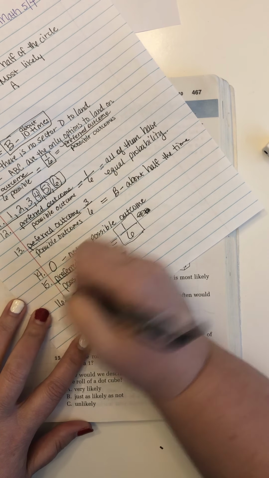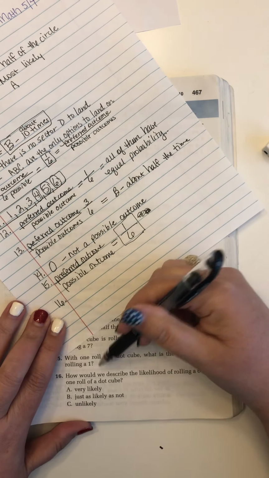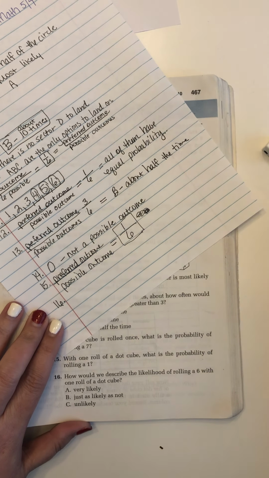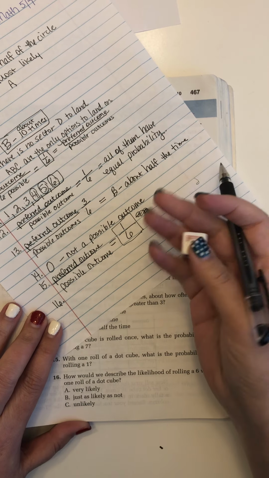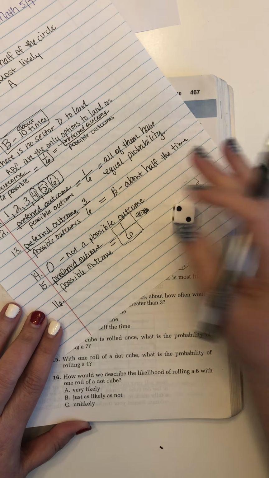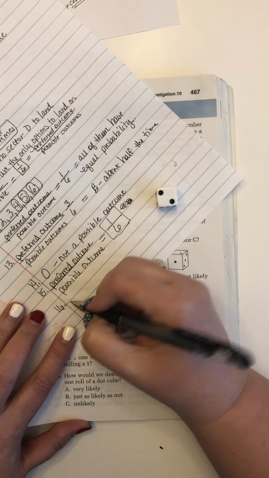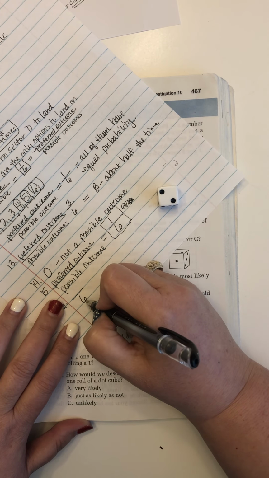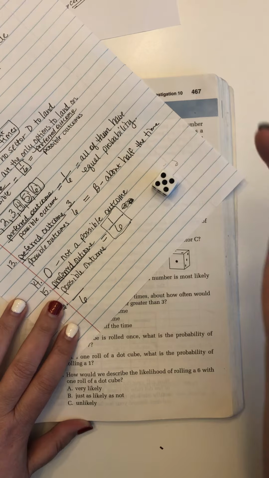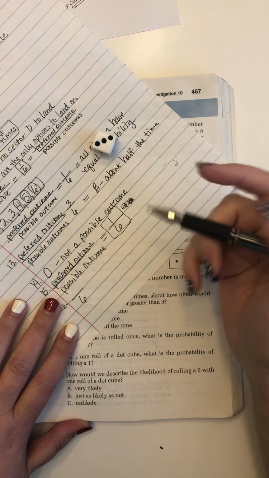16. How would we describe the likelihood of rolling a 6 with one dot cube? Our possible outcomes are still 6, no matter what. We have 6 possibilities when I drop it.